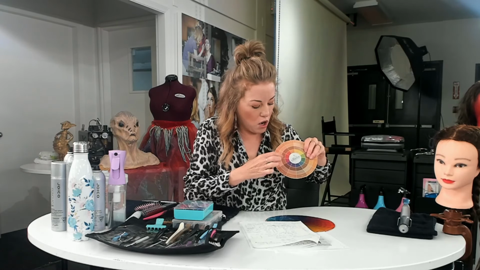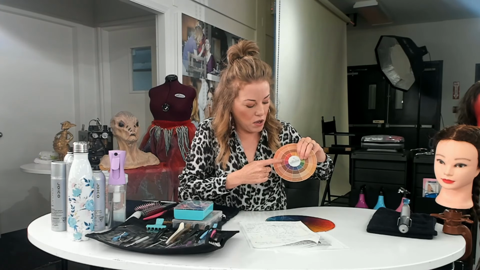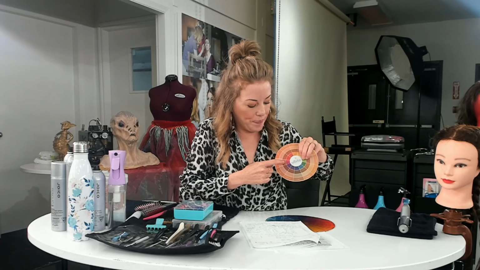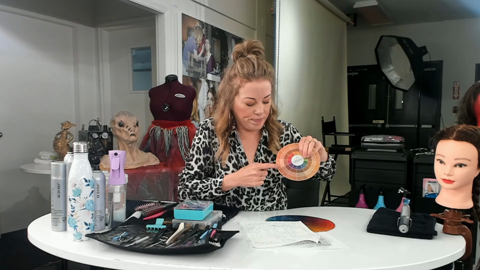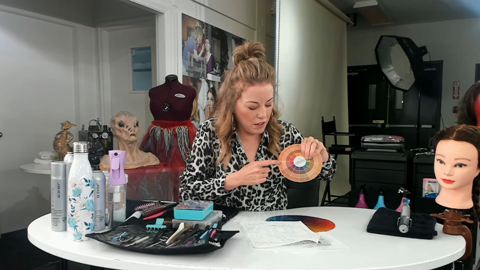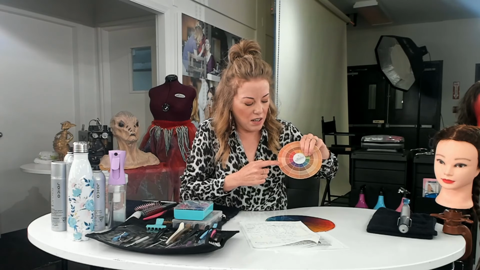You can use your contour in here, your highlight. So if I've got this undertone here, maybe I'd contour with this. Maybe I'd highlight with this. This is my true color, but maybe, even this looks a little peachy, I'd use this as a neutral blusher. So it's always a good starting point.